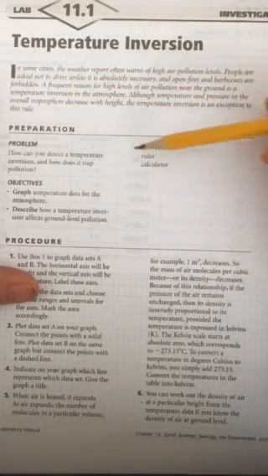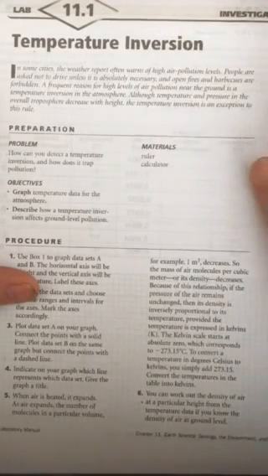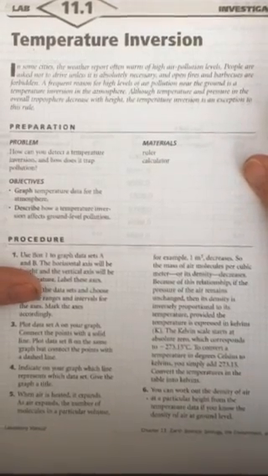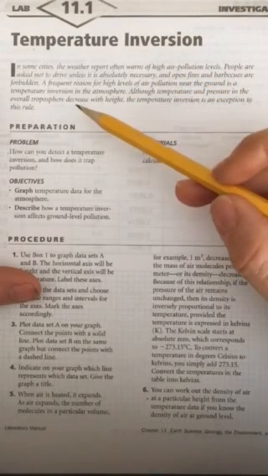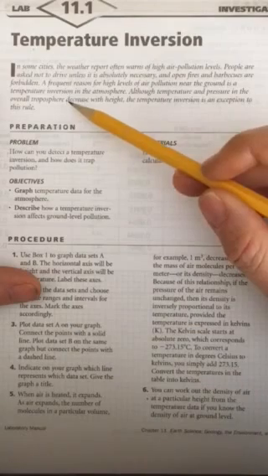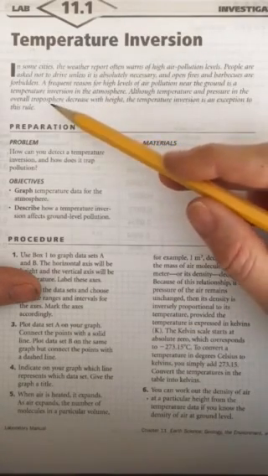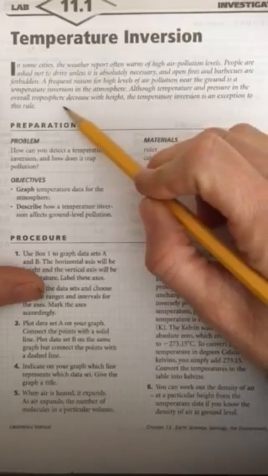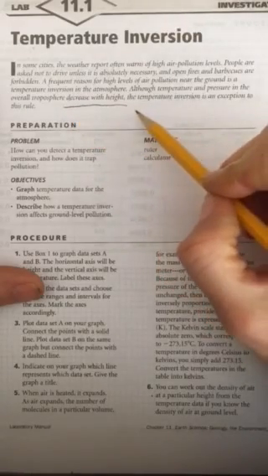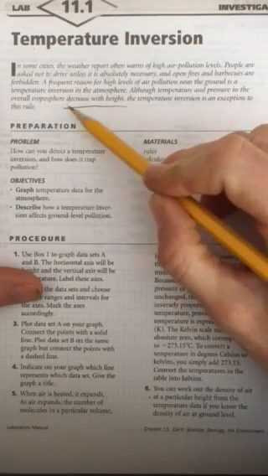In some cities, the weather report often warns of high air pollution levels. People are asked not to drive unless it is absolutely necessary, and open fires and barbecues are forbidden. A frequent reason for high levels of air pollution near the ground is a temperature inversion in the atmosphere. Although temperature and pressure in the overall troposphere decrease with height, the temperature inversion is an exception to this rule. So this is an important point.